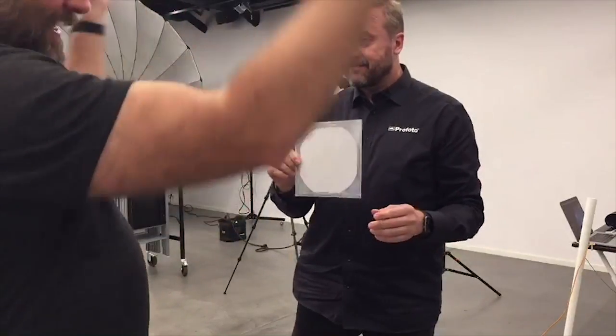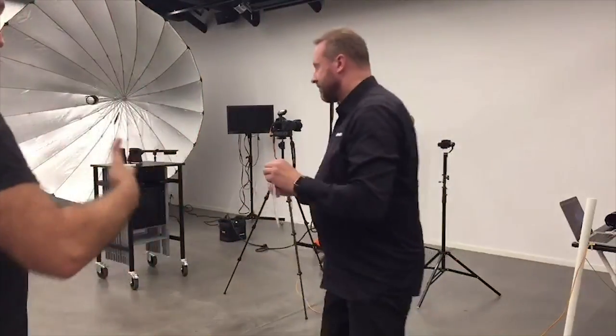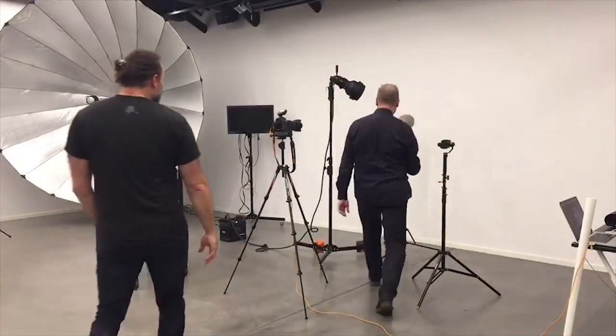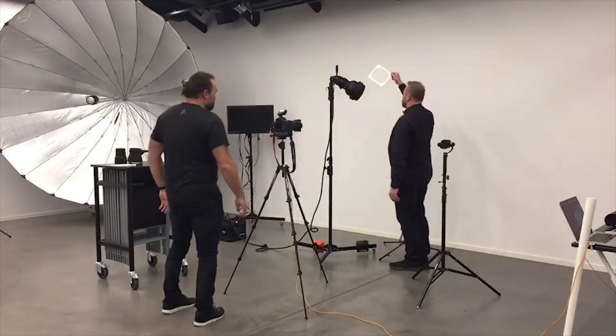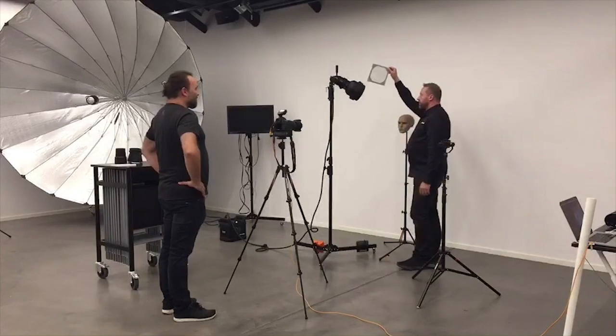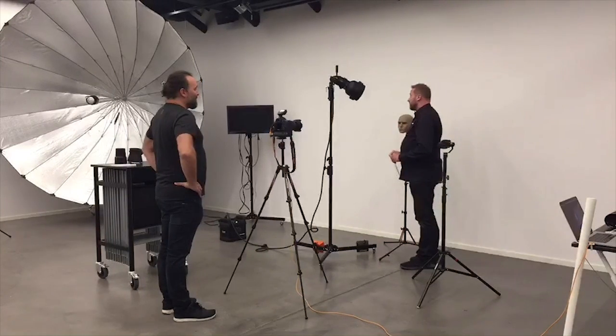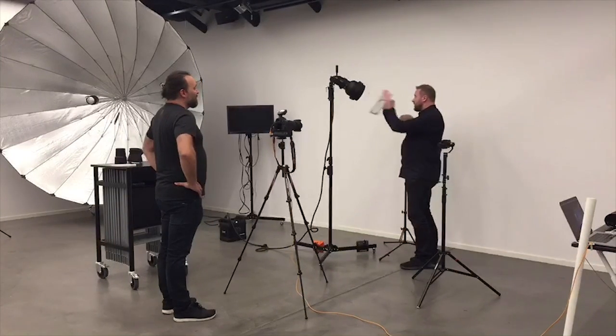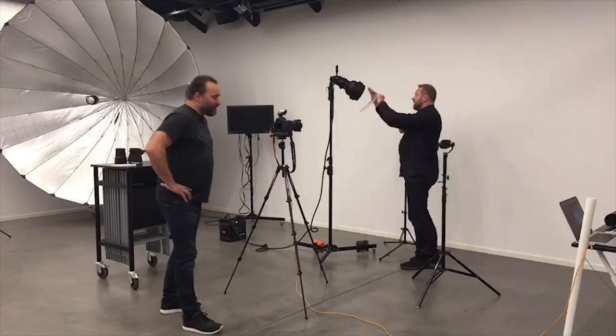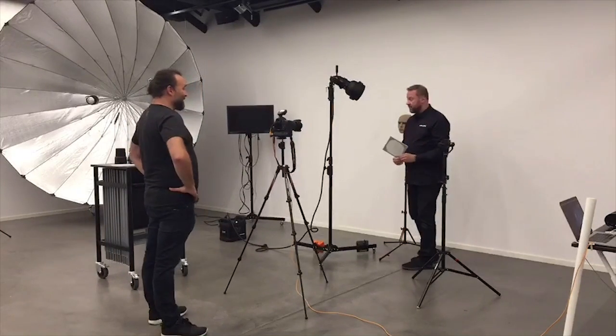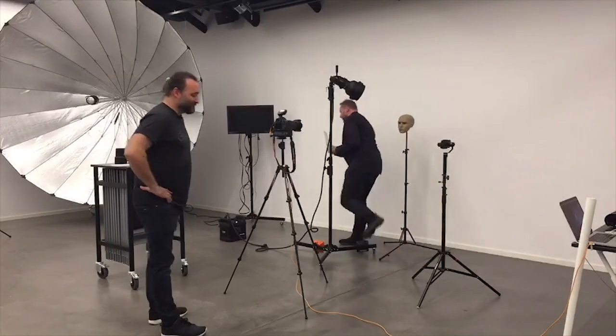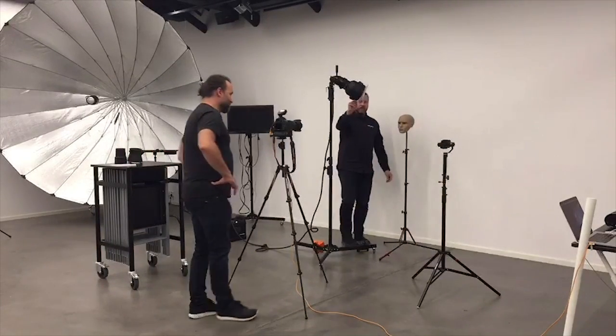I just have loose sheets of diffusion. That's why there's this grid and filter holder, which is really neat for the zoom head. But a lot of people put sheets of diffusion and tape it on top. So I'm going to simulate that by standing and holding it in front of it.